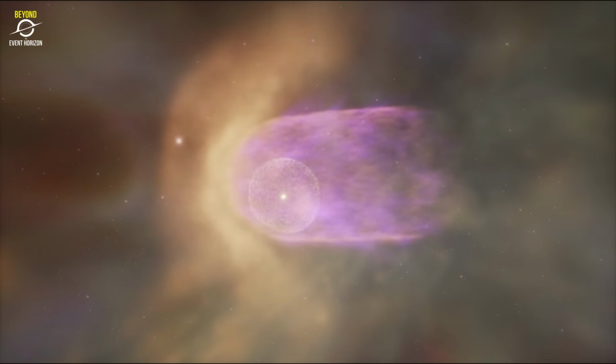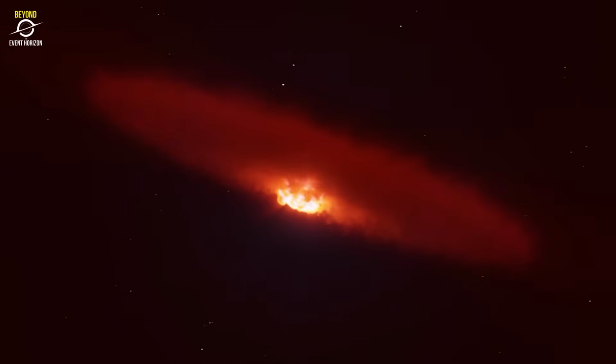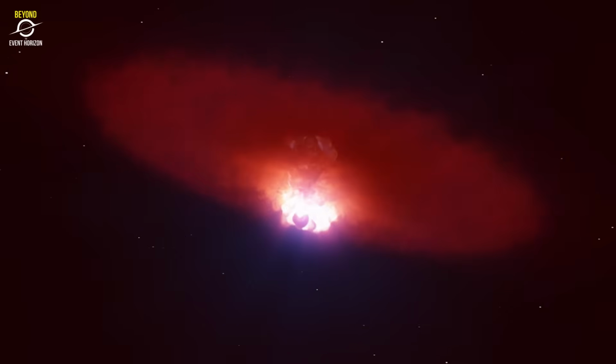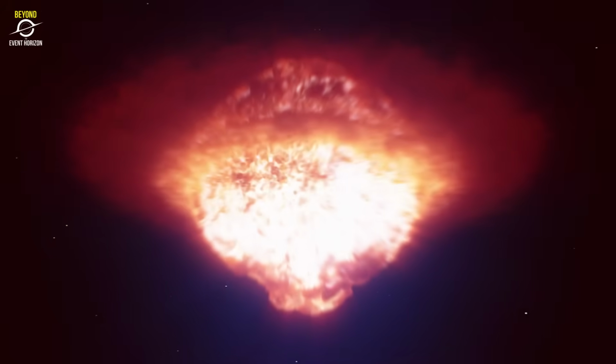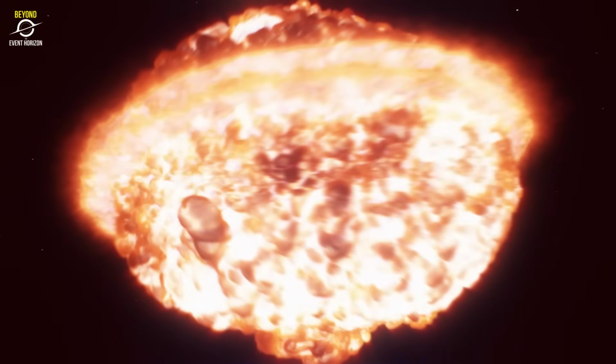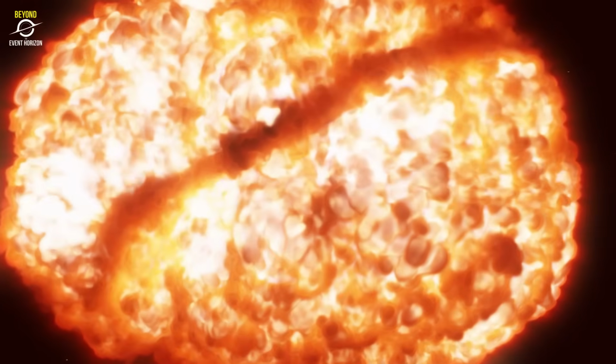How did this bubble form? Supernovae. Astronomers estimate that at least 15 supernovae exploded in this region over the past 14 million years. These massive stellar explosions pushed gas and dust outward, carving out the cavity we now occupy.